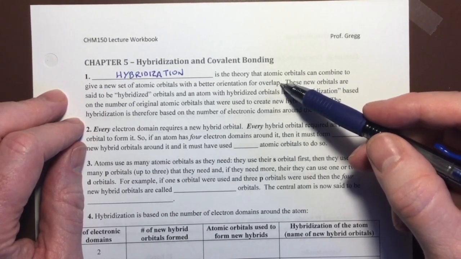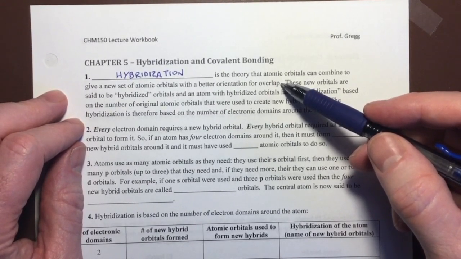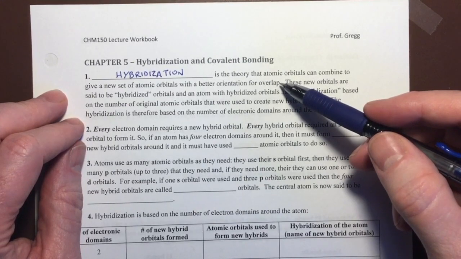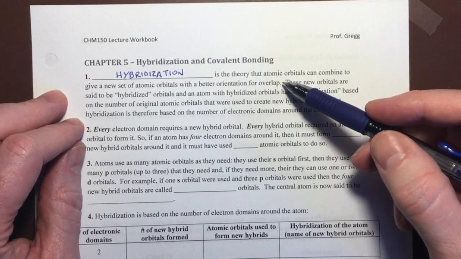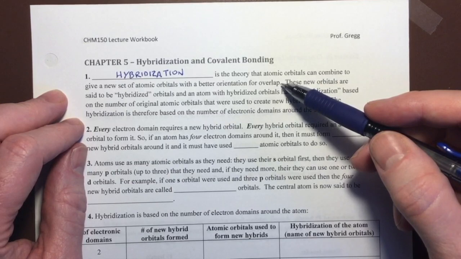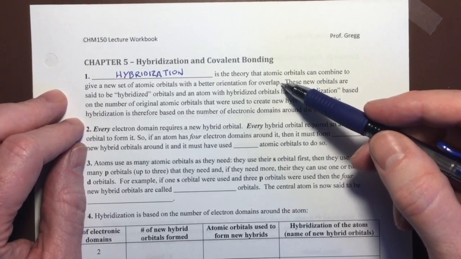To improve their bonds and make the bonds more energetically stable, they can take their s, p, and d atomic orbitals and blend them a little bit to form new orbitals with different shapes that have better overlap. So that's what's going to happen. We're going to take s, p, and d orbitals and blend them so that they can overlap better with their neighbors. And the blended orbitals are called hybrid orbitals, which is why we call this hybridization.